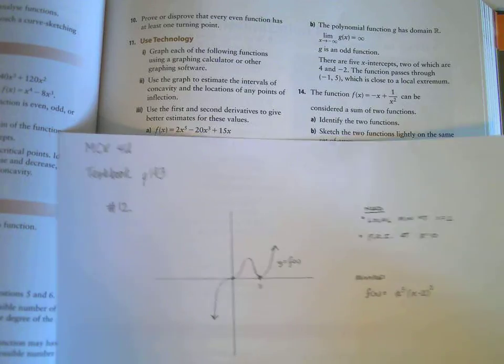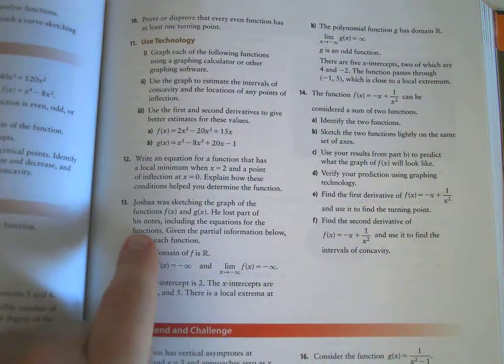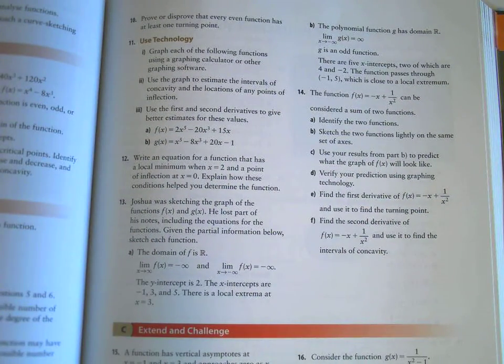Okay, next one. Question 13, this says Joshua was sketching the graph of functions f and g. He lost part of his notes, including the equations for the functions. Given the partial information below, sketch the function.